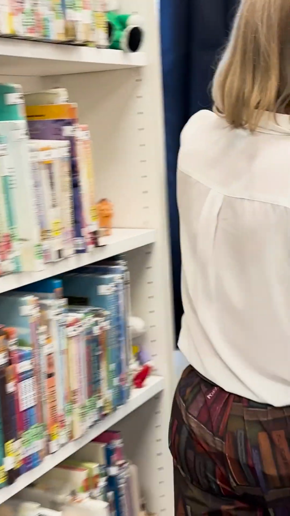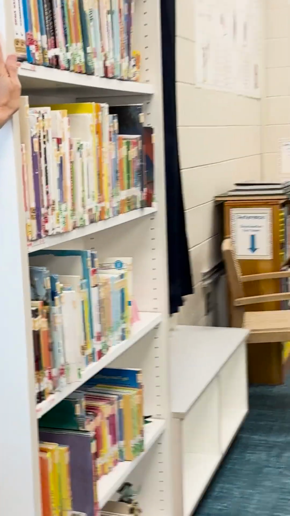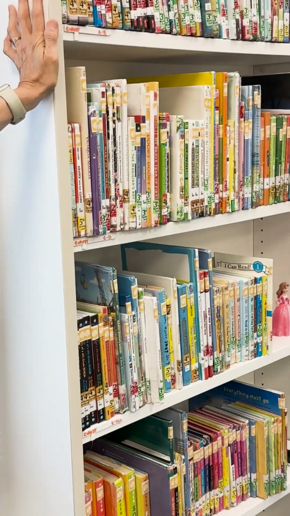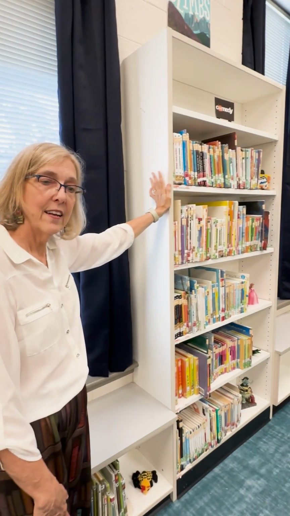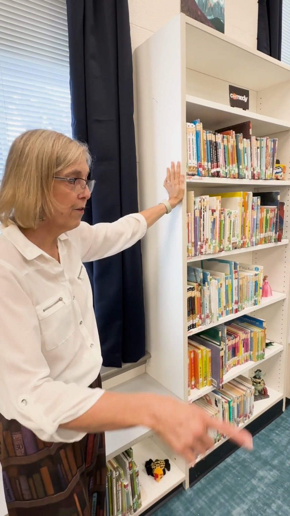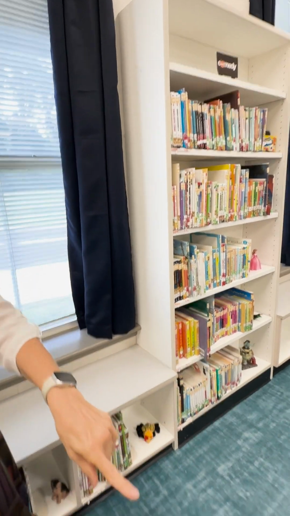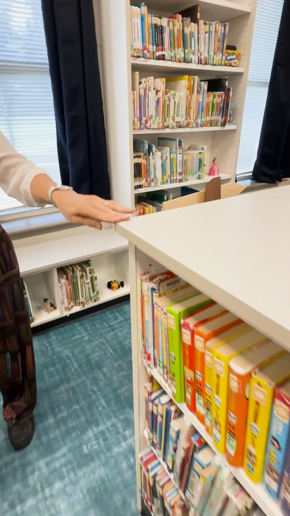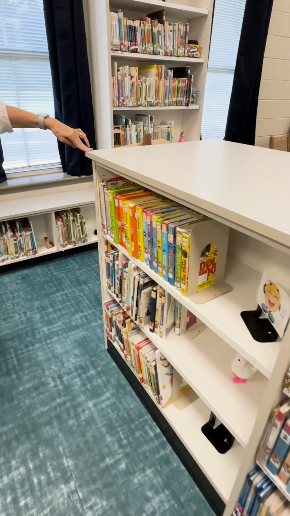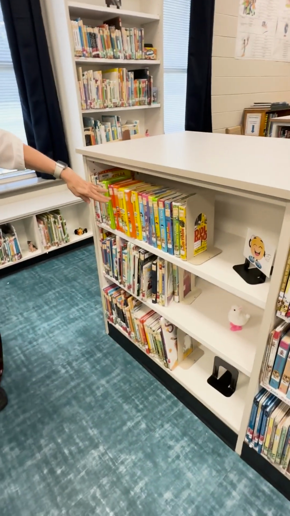Now, this last shelf over here is comedy. And I had so many comedy books that I ended up having to move them over to this shelf across from comedy. So I have comedy books here.